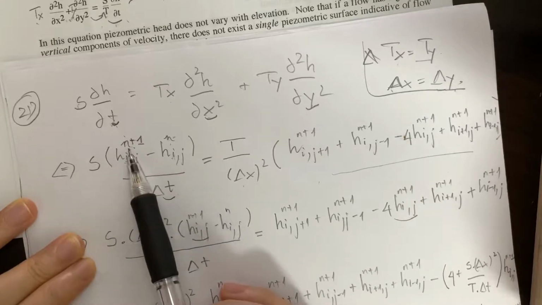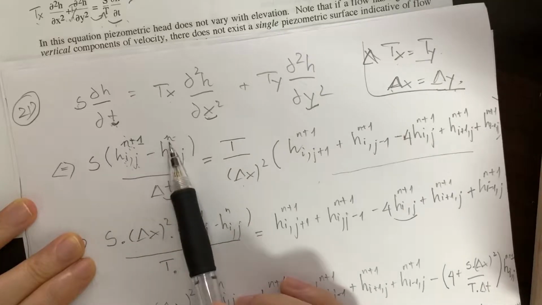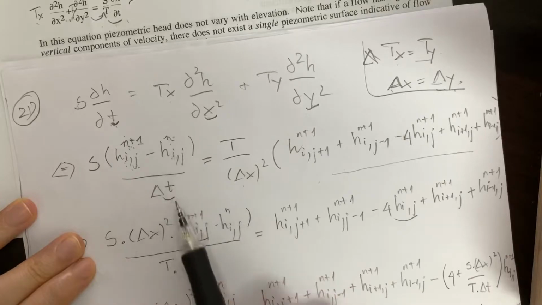You just have n plus 1 here and n here, because it just follows the t variable.